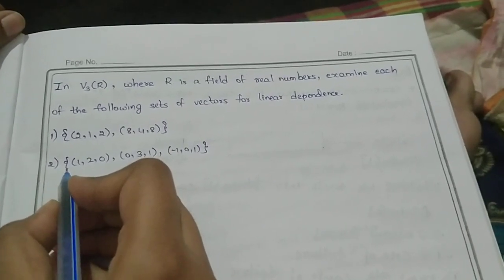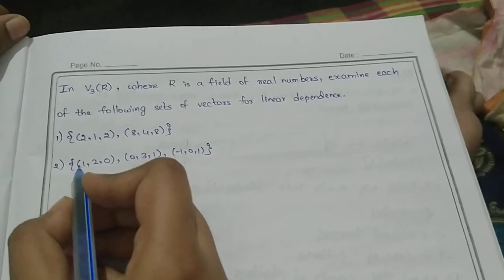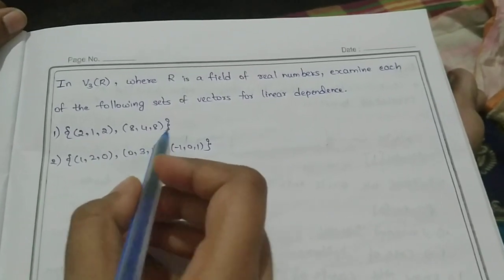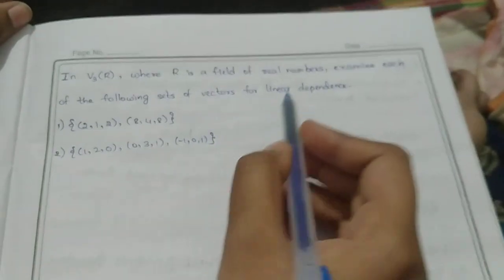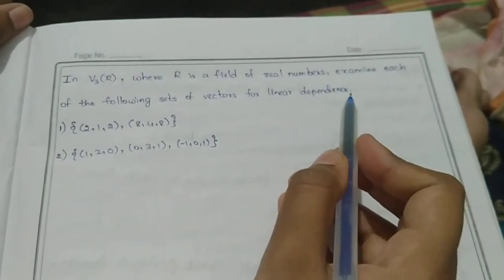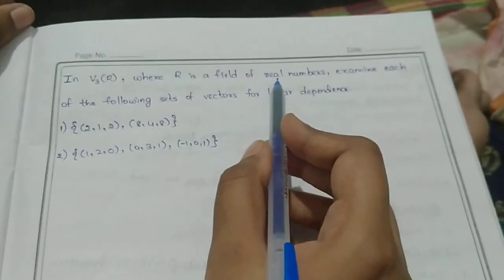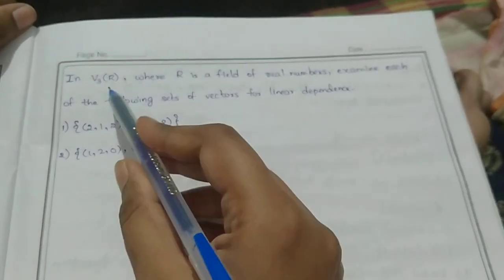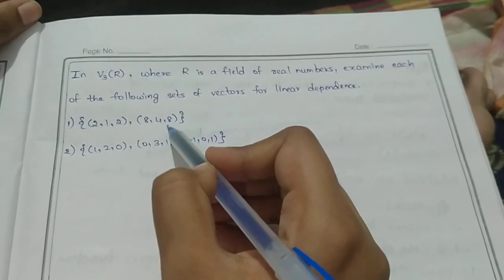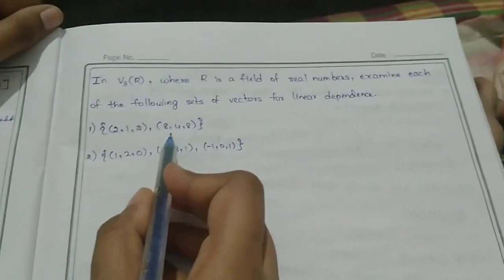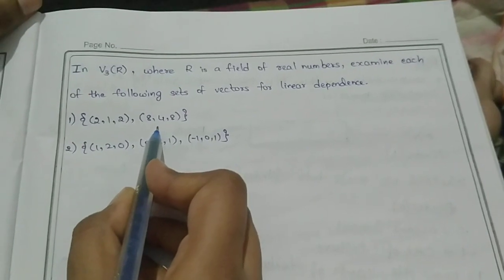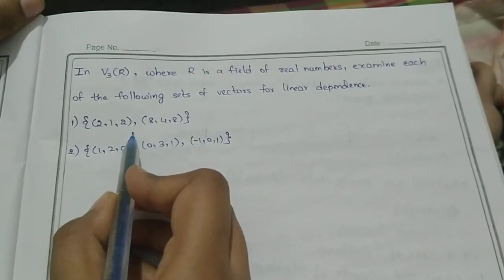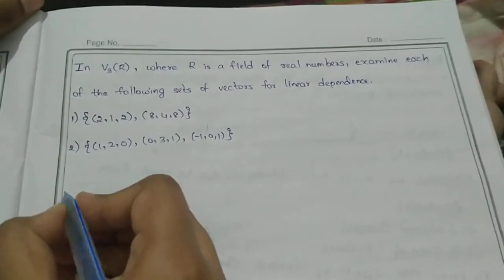Today in this video we are going to solve a few problems, where a set of vectors is given over the field of real numbers and we need to check whether this set of vectors is linearly dependent or independent. So here the field is the field of real numbers and the vector space is V3, which has three coordinates: x-axis, y-axis and z-axis. In the first problem we have two vectors, alpha 1 and alpha 2. Let us solve this set of vectors and check whether this set of vectors is linearly dependent or independent.